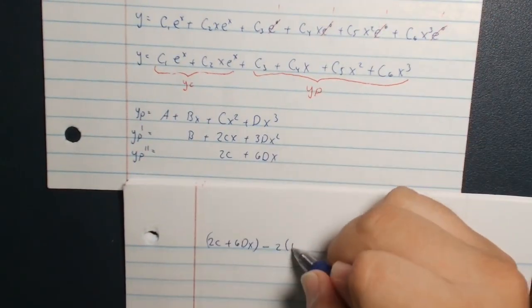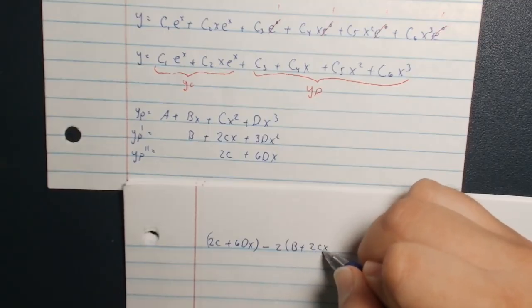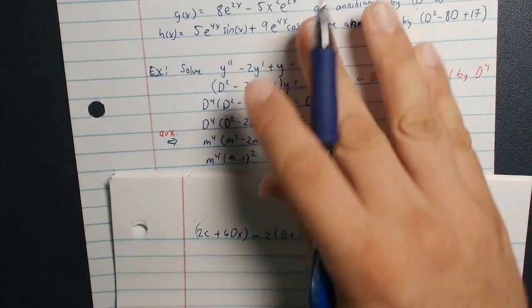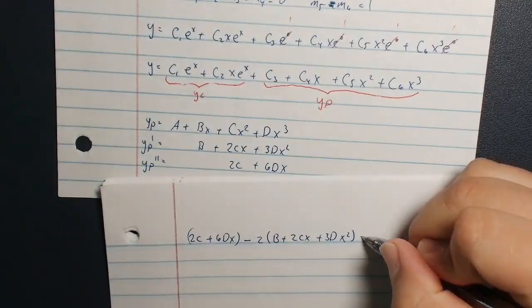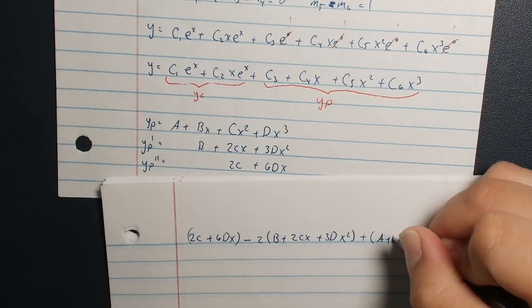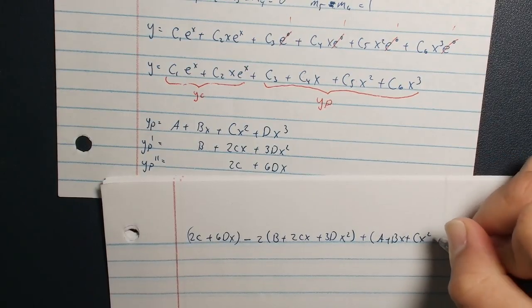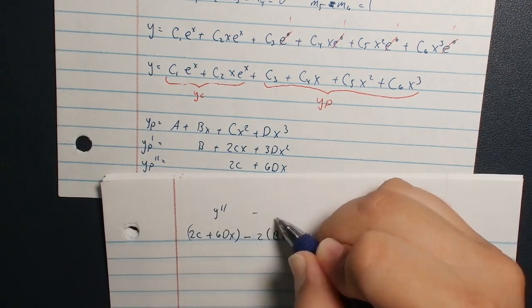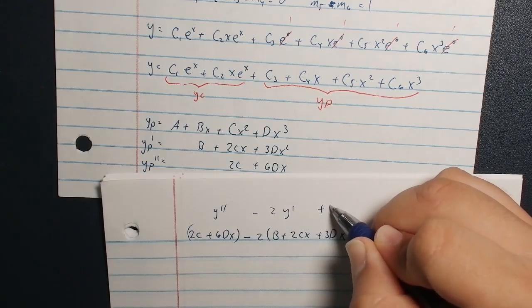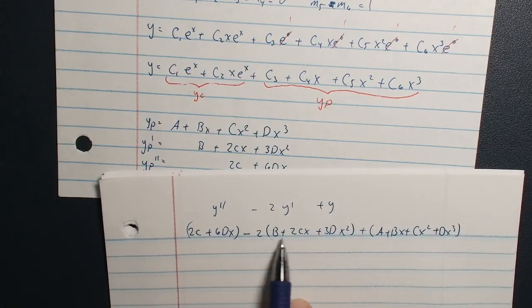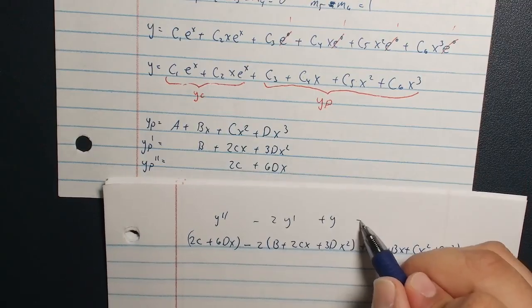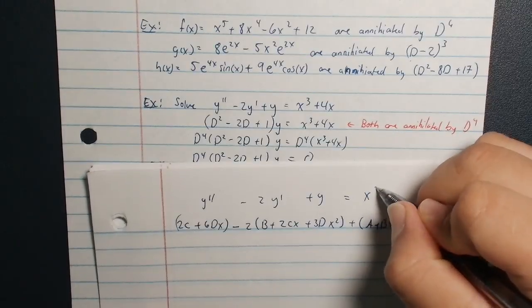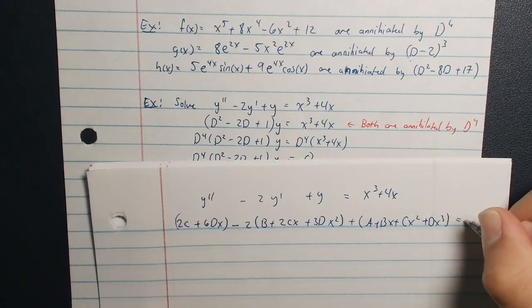My y prime is this one here, my b plus 2cx plus 3dx squared. And then I have plus my y, which is right there. So I've got plus a plus bx plus cx squared plus dx cubed. That is my y double prime minus 2y prime plus y, and that's supposed to equal my original input function here, my x cubed plus 4x.